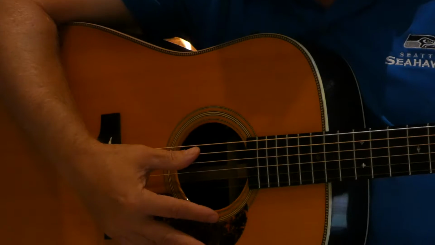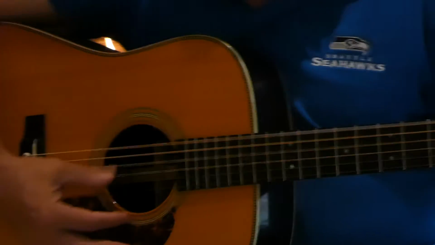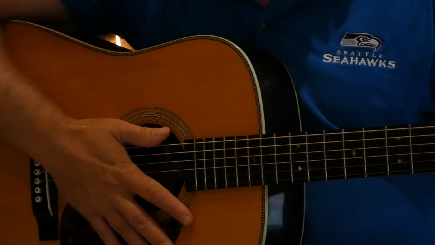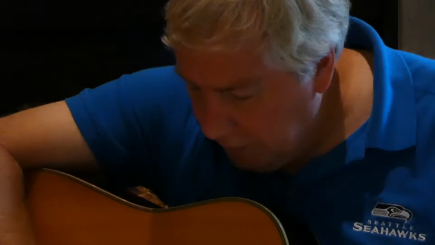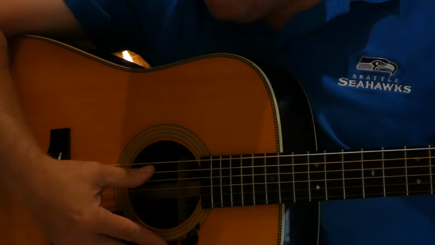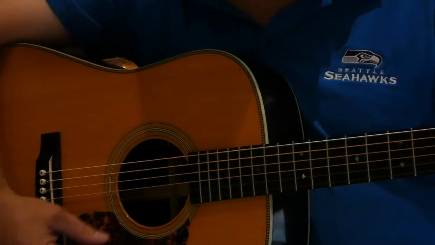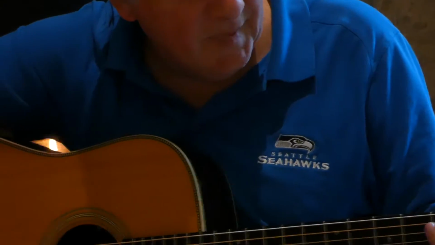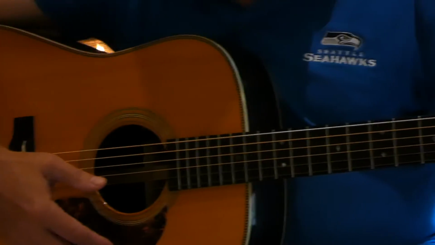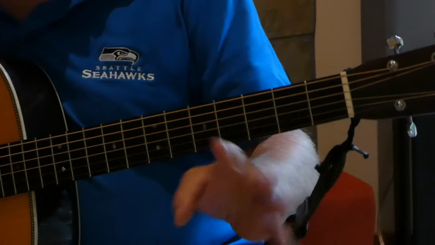Here's what it sounds like with all 6 strings. You know, that one note's kind of off. So you want to strum your bottom 5 strings. Sounds much better with your thumb. So let's try that again.